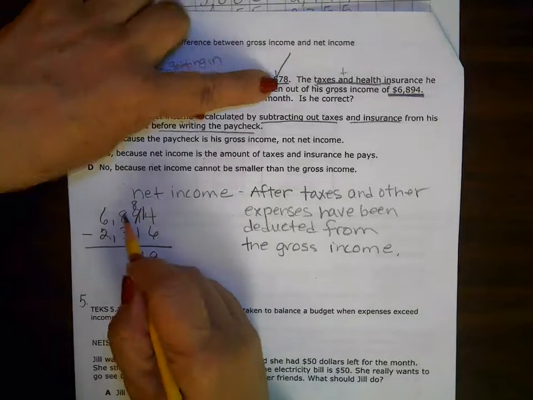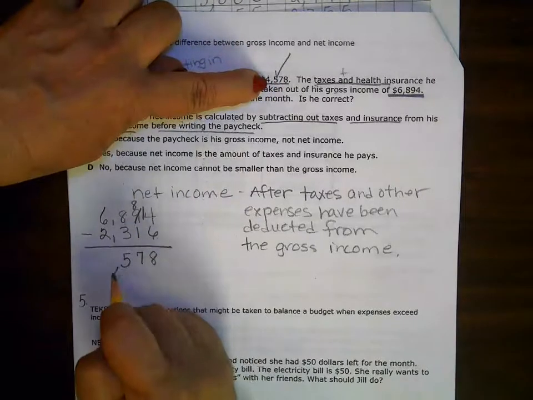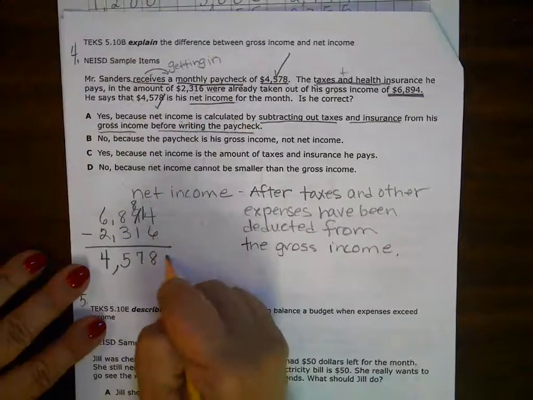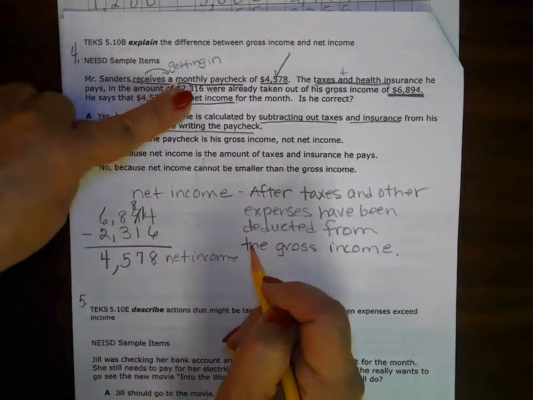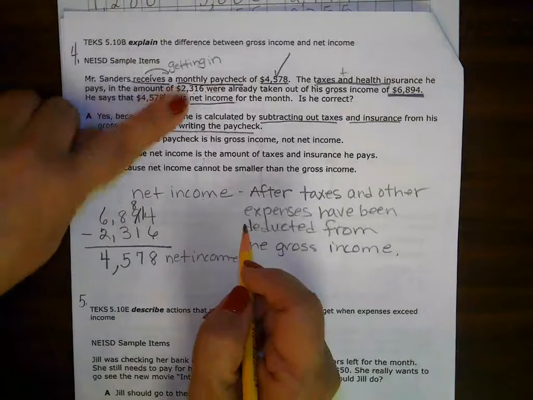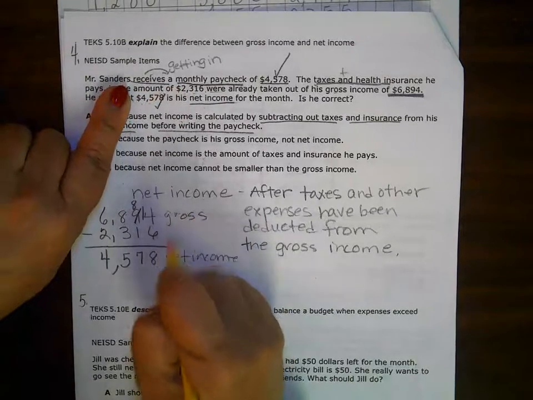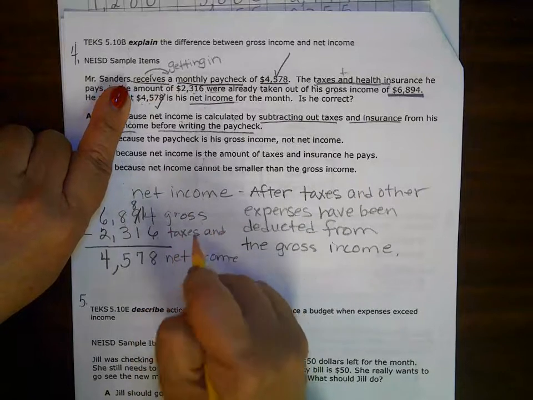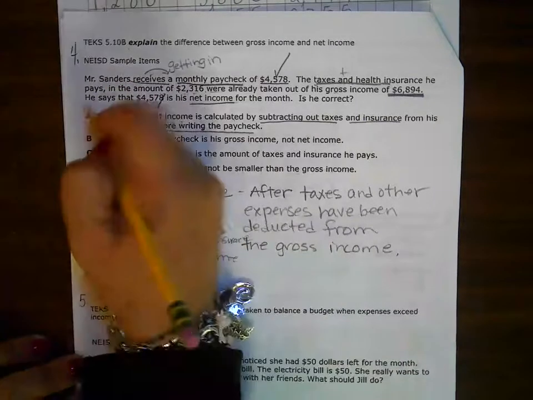Is that what I have there? 8 minus 3 equals 5. So I have 578, 578. 6 minus 2 equals 4. Is this the net income? Yes, it is. Is this what he receives in his monthly check? Yes, because he even said this is what he gets. This is gross. This is taxes and insurance. Okay, so he's correct.